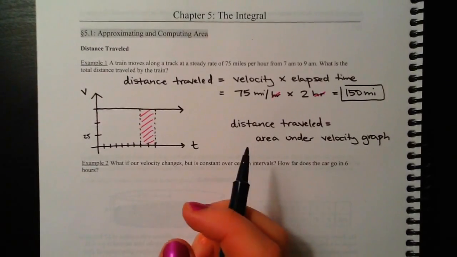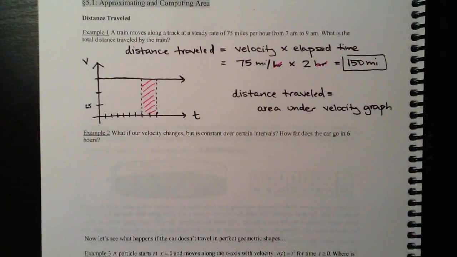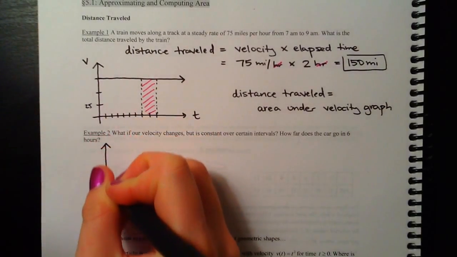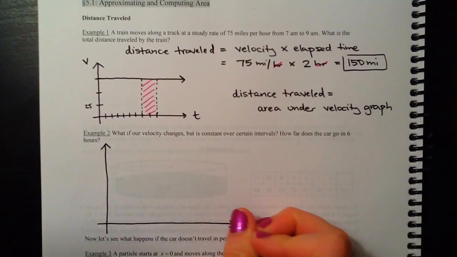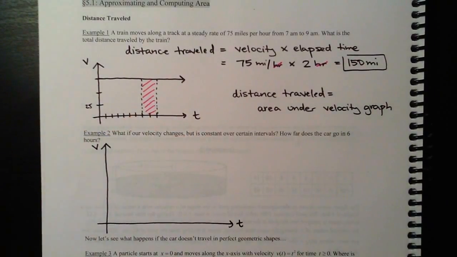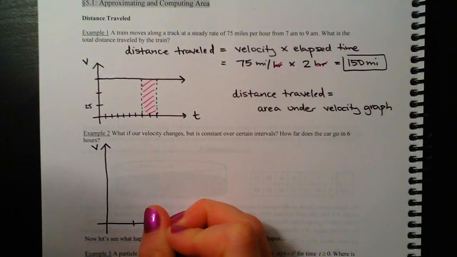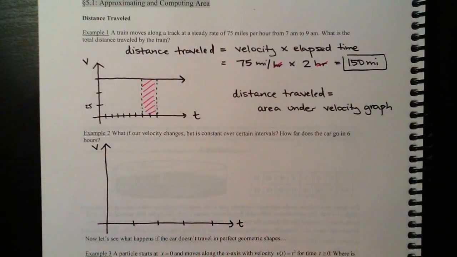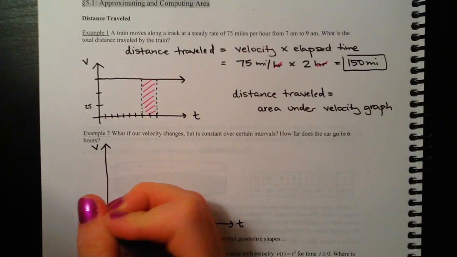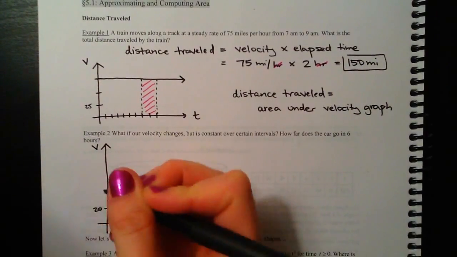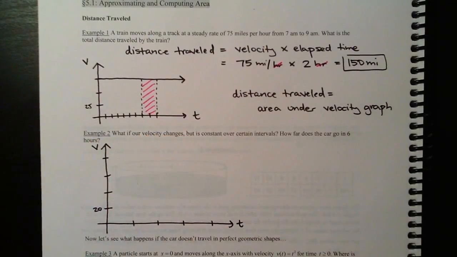All right, so let's go on to the next example. I'm going to make up a new graph for this one. So what if our velocity changes, but it's still constant over certain intervals? This I'm just making up for you right now, so you wouldn't have known what this graph looked like just based on the question. So velocity and time. Let's say we have 1, 2, 3, 4 hours passing. Let's count this up by 20: 20 miles per hour, 40, 60, 80.